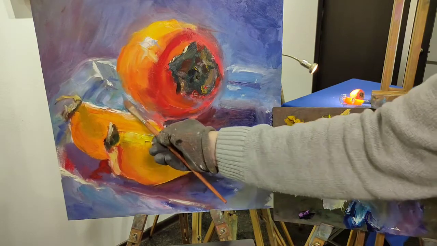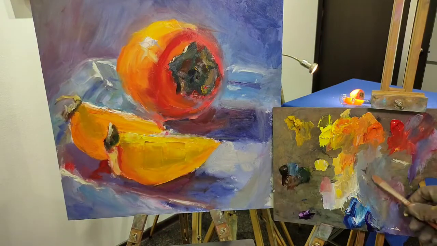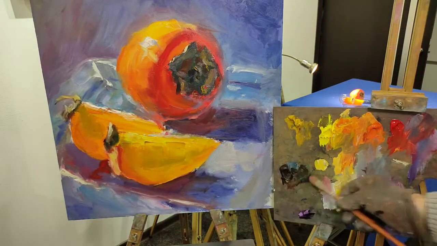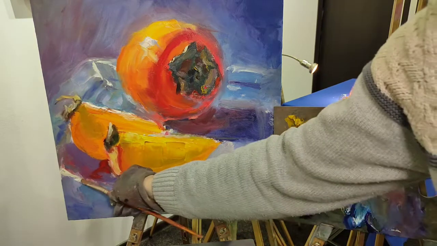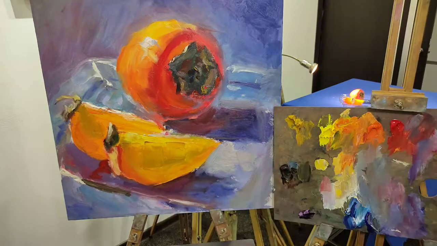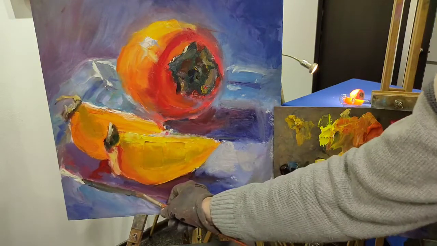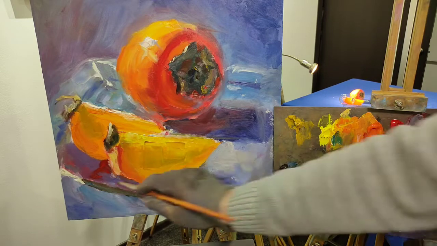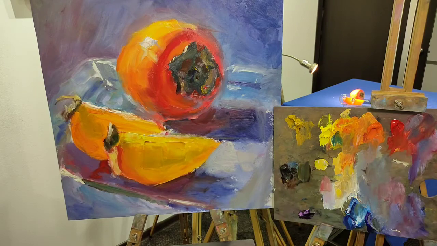Some ultramarine beyond the plate, which demonstrates its transparency, and also I can prepare some greenish, nice gray tone and indicate the border of the plate with it, and it gives us some feeling of the glass because of its green nature.